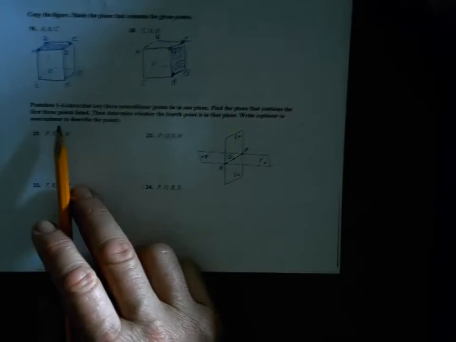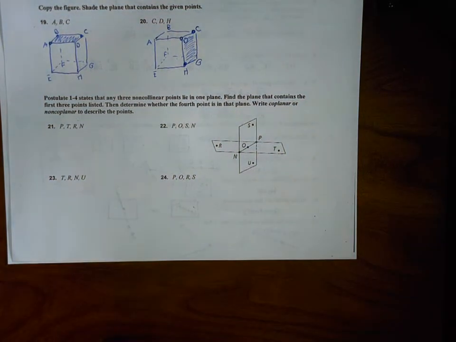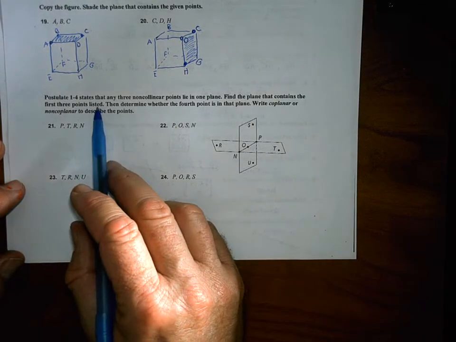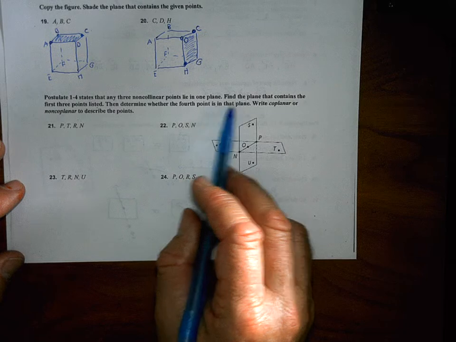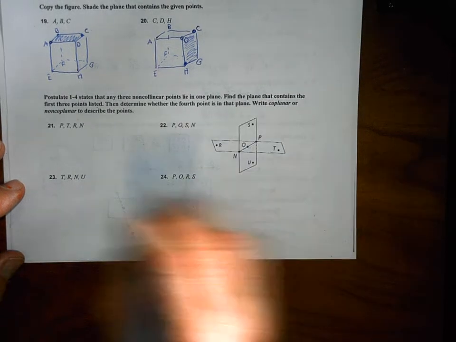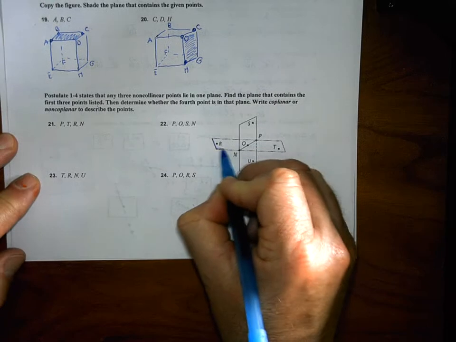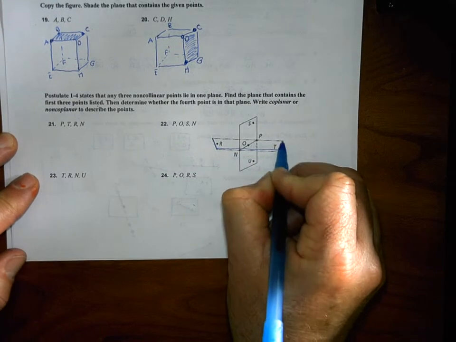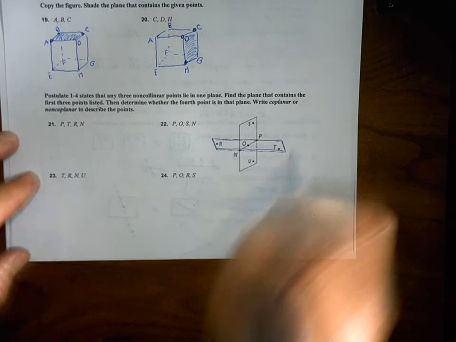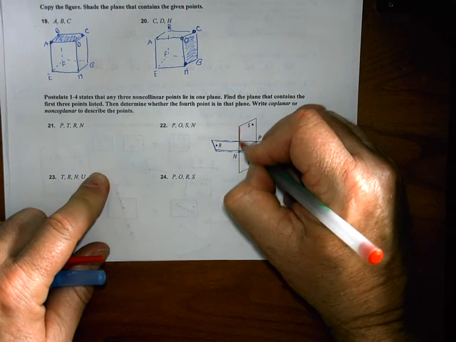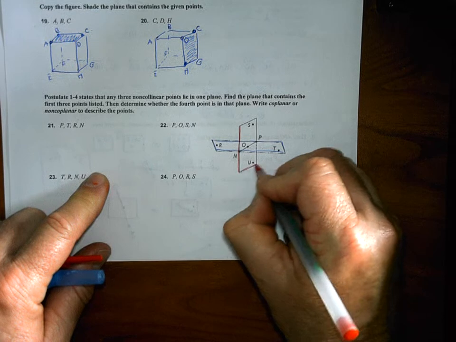This says that postulates 1 through 4 state that any 3 non-collinear points lie in one plane. Find the plane that contains the first 3 points listed, then determine whether the 4th point is in that plane. We're going to write coplanar or non-coplanar. Okay, so basically what we have going on here is we have a plane that's going this way, and I'm outlining it in blue, and then we have another plane that's going up and down, and I'm outlining it in red.